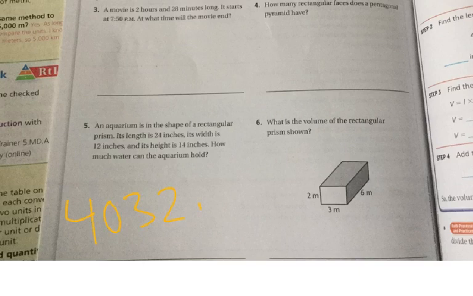4,032 cubic inches. And lastly, what is the volume of the rectangular prism? You should be able to just do this in your sleep by now. Length times width times height. 3 times 2 is 6. 6 times 6 is 36. So it's 36 meters cubed.